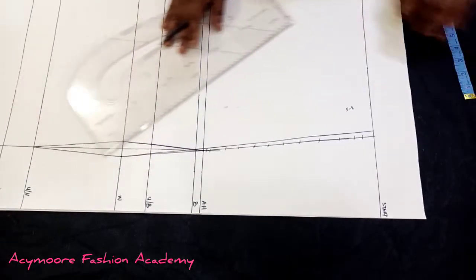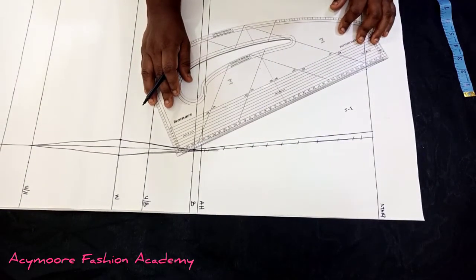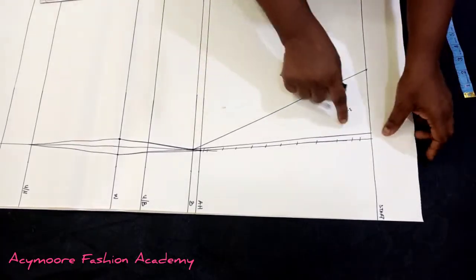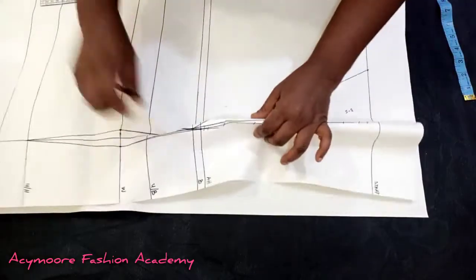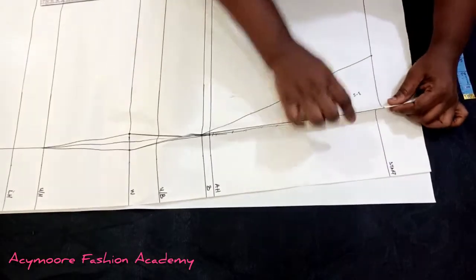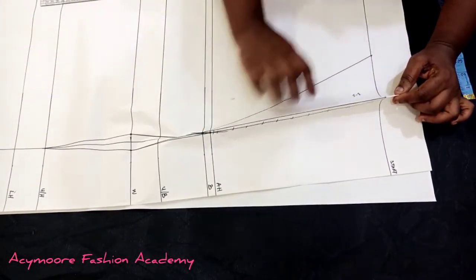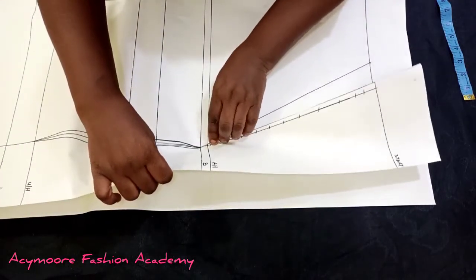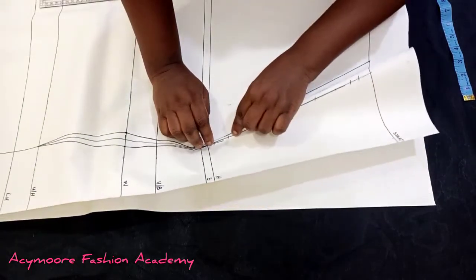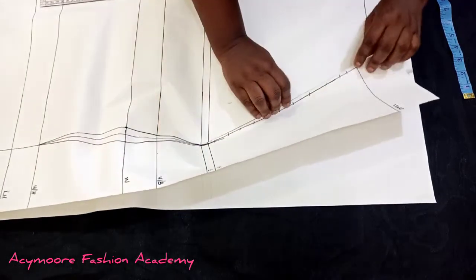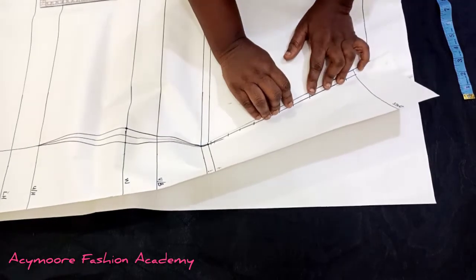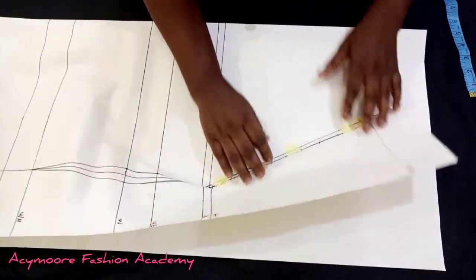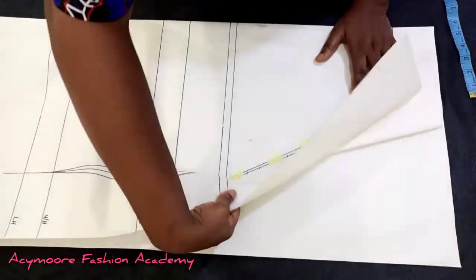Are you following? So I'll draw my dart leg. I'm drawing another dart leg. Can you see? After doing this, I'm going to fold this part because I want to link it with this dart leg, to form my shoulder dart. So just fold and come this way. With the help of my masking tape, my paper tape, I would hold it down. Okay, so I've held it down, and let's see what we have.